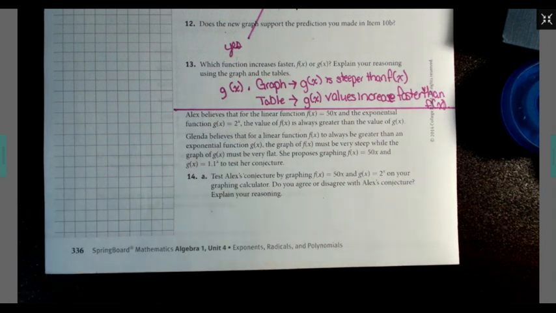Glenda believes that for the linear function f of x to always be greater than an exponential function g of x, the graph f of x must be very steep, while the graph of g of x must be very flat. She proposes graphing f of x equals 50x and g of x equals 1.1 to the x power to test her conjecture.